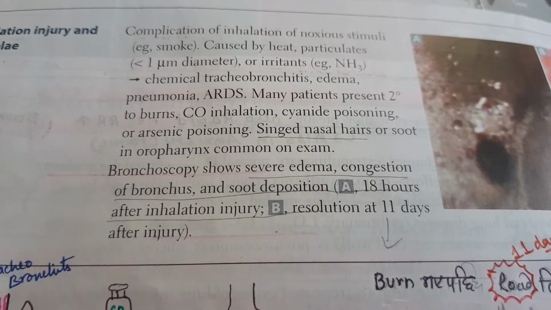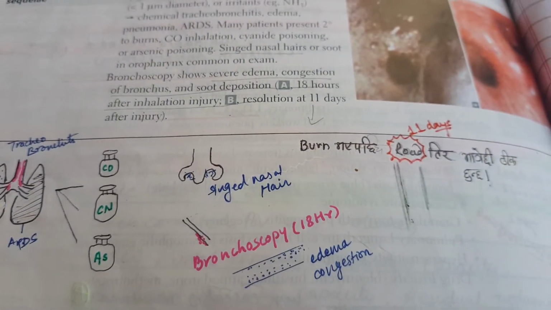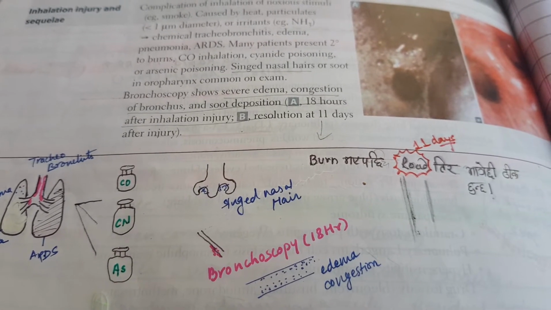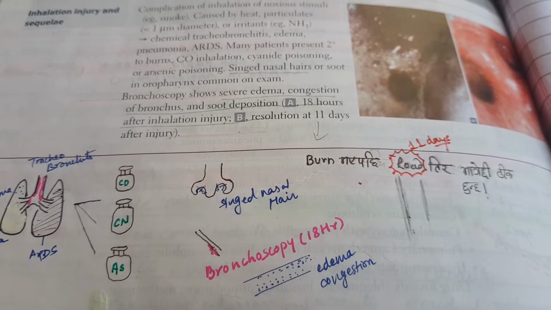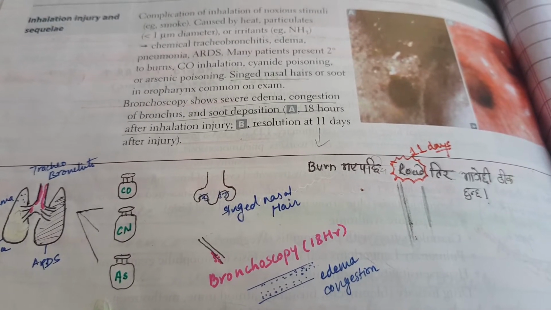Bronchoscopy will show severe edema and congestion. You see in the picture, bronchoscopy shows severe edema, congestion, and soot deposition 18 hours after inhalational injury, and resolution occurs at 11 days after injury.